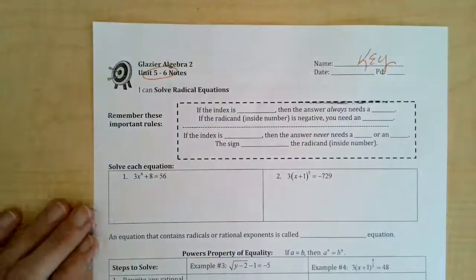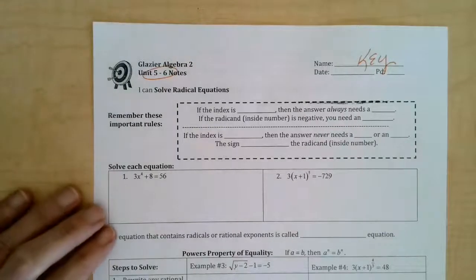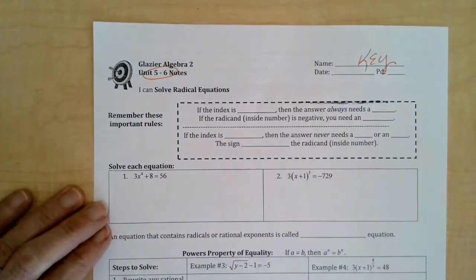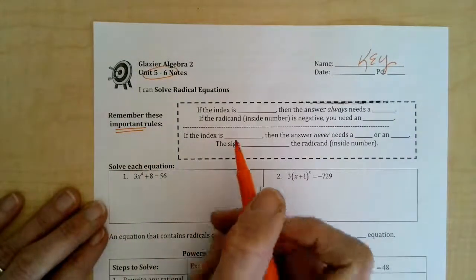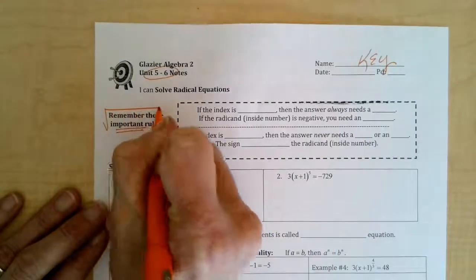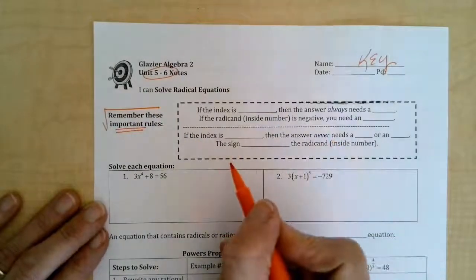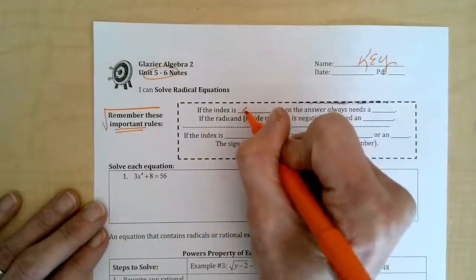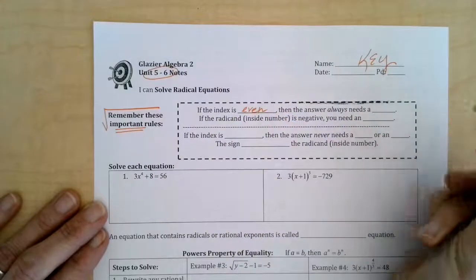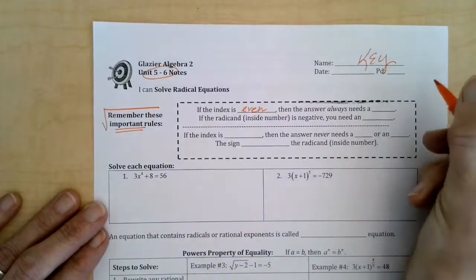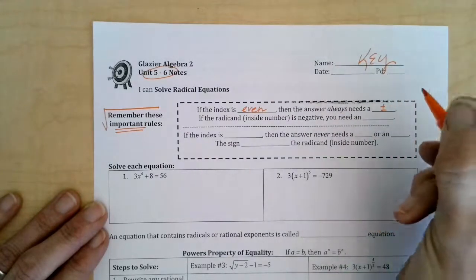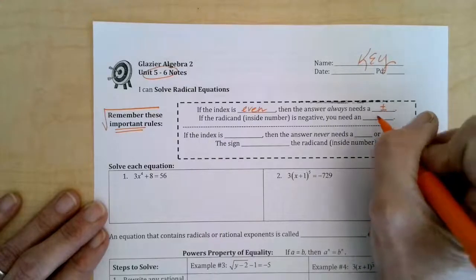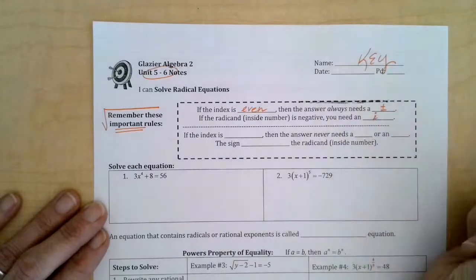So we're going to get into solving some of these new kinds of equations, but first we're going to review the old. These important rules matter when we're taking the square root of both sides of the equations. If our index is even, then the answer always needs a plus or minus. If the radicand, the inside number, is negative, you're going to need an i.